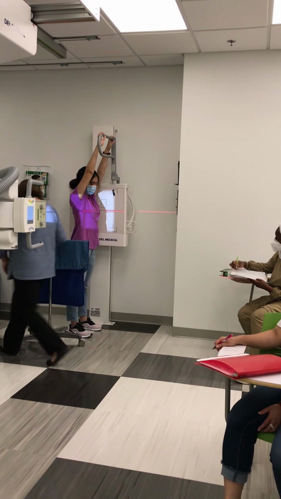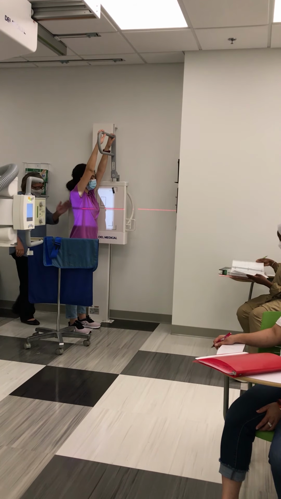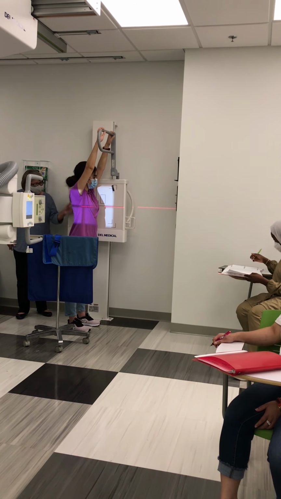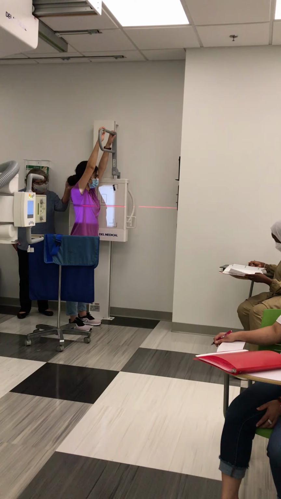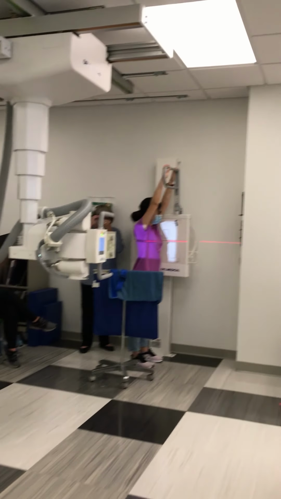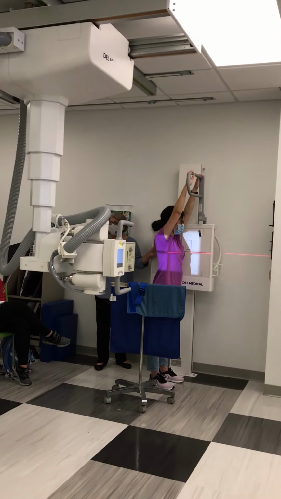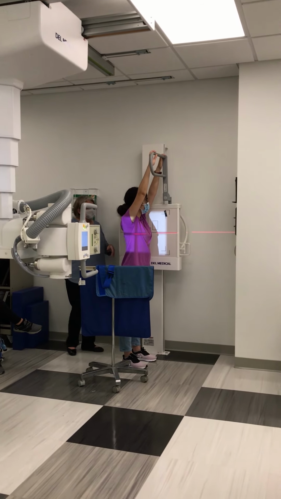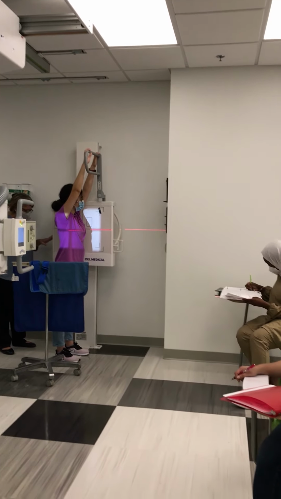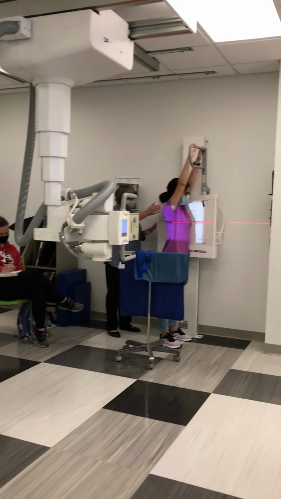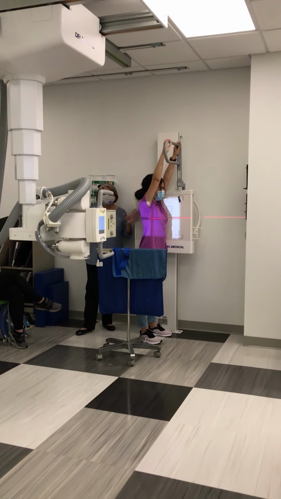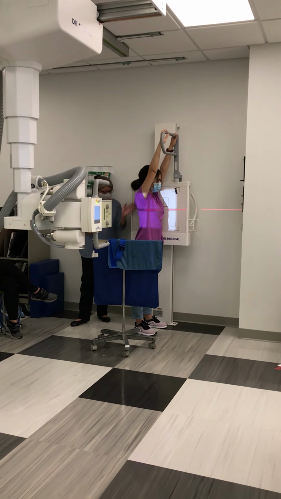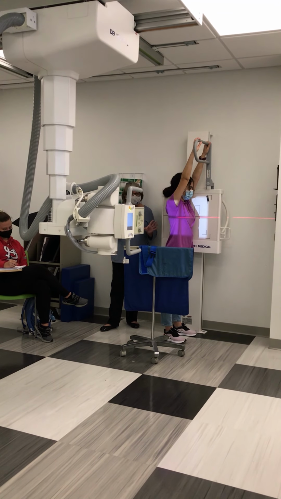Now then, I'm going to position my patient. And you can see, Alex, there's quite a gap between my patient's left side and the wall bucky. I'm going to tell my patient, step to your left against that board. Okay. Now, her whole side is against the board, from shoulder to hips. That's good, that's what you want.